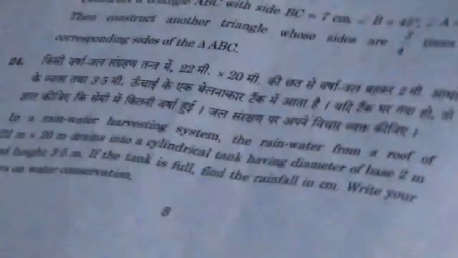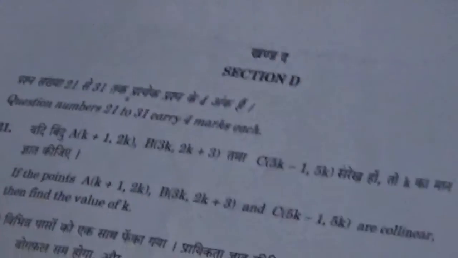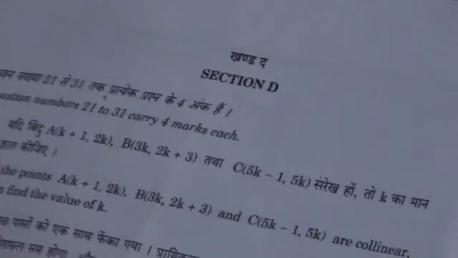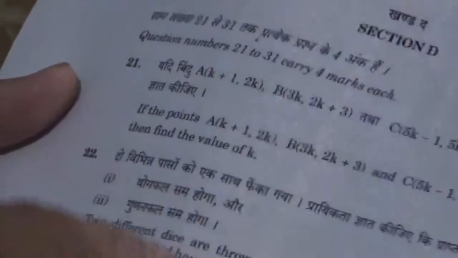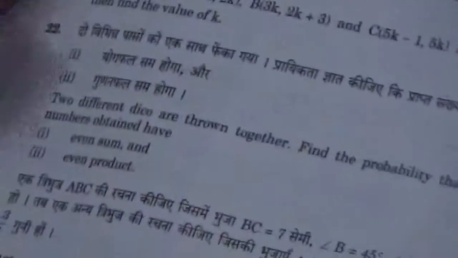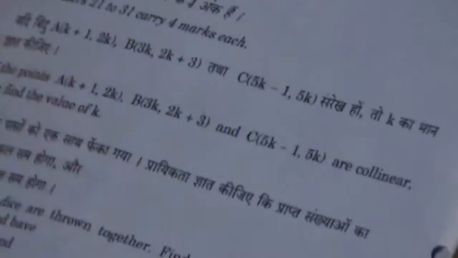Now let's come to the most crucial part, which is section D, which carries almost 50% marks. Question number 21 starts from the coordinate geometry part. Question number 22 belongs to probability, because we have not seen many questions of probability in the previous section, so here it has come in section D.